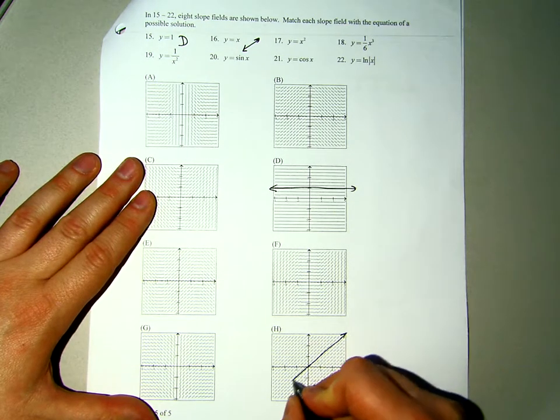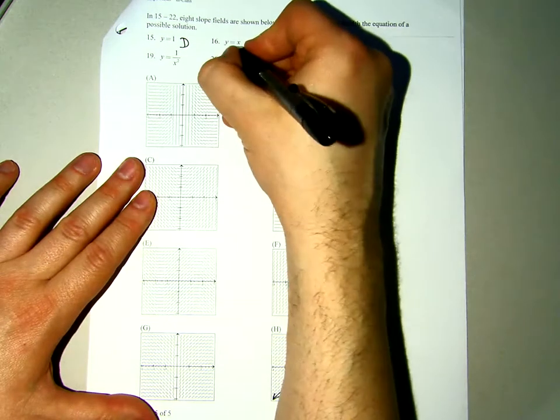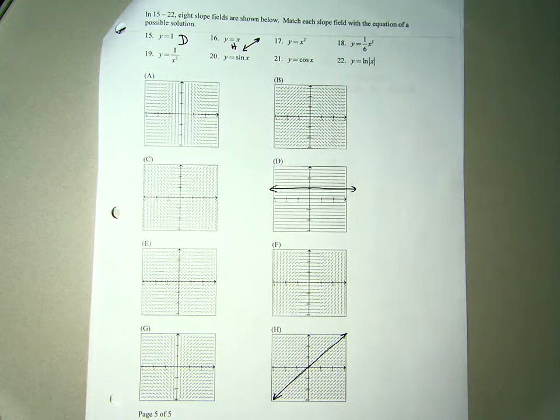I would like you to take a moment, do the rest, using what you know about, in general, what those graphs look like. And at some point, you might just start using process of elimination. While this is happening, I'm going to pass out the homework, and I'm going to pass out the chapter review and your cumulative review. Although there is one more thing I want to do after this, so don't pack up yet.